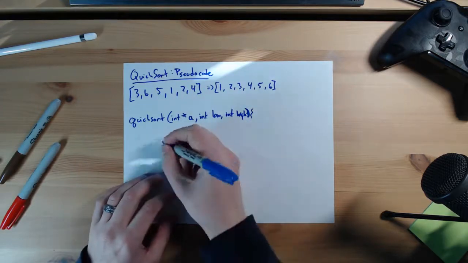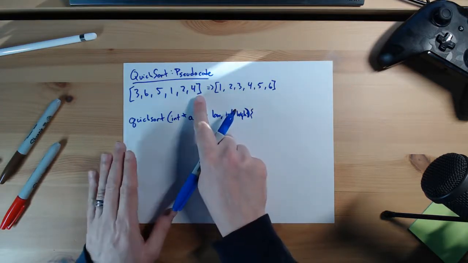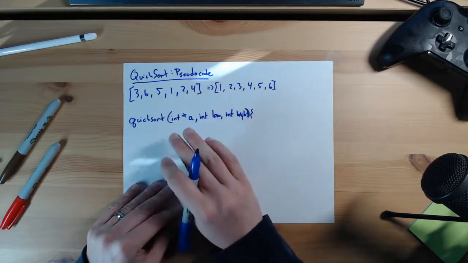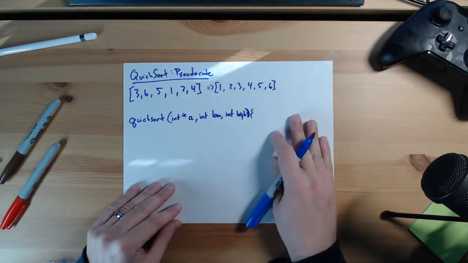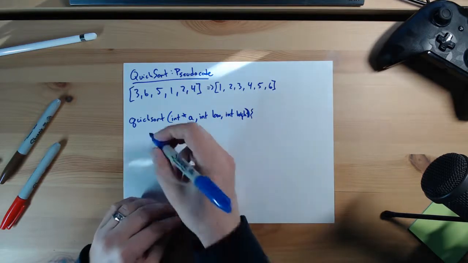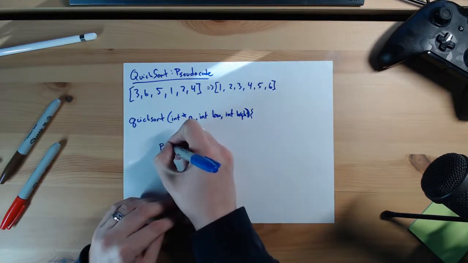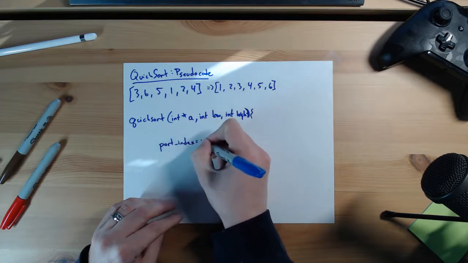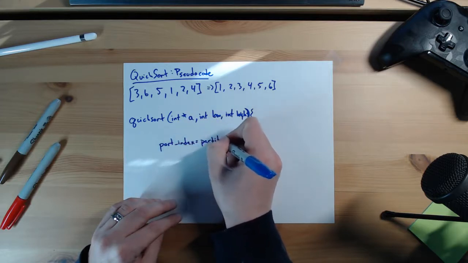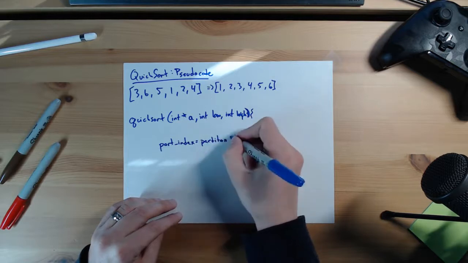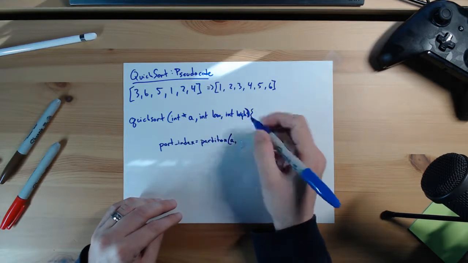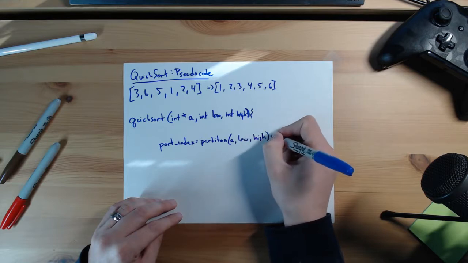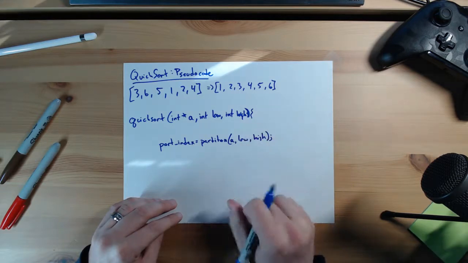So the first thing we need to do is partition this by putting this element in the proper position. And for that, I'm going to write a separate partitioning function. Now when we go to partition this thing, we're going to have to pass in the array as well as the low index and the high index into it.